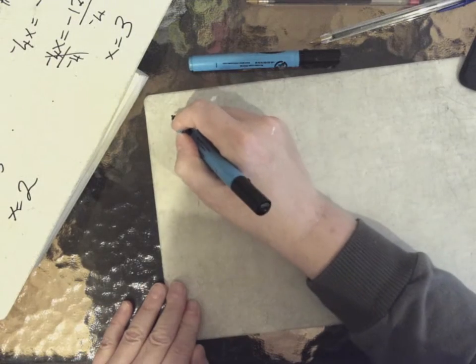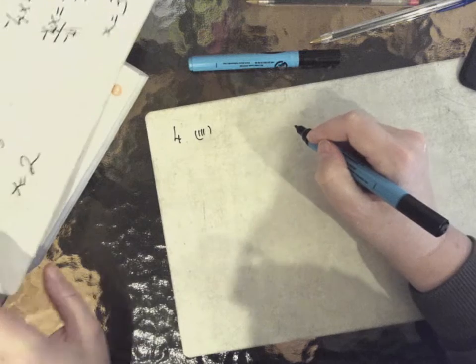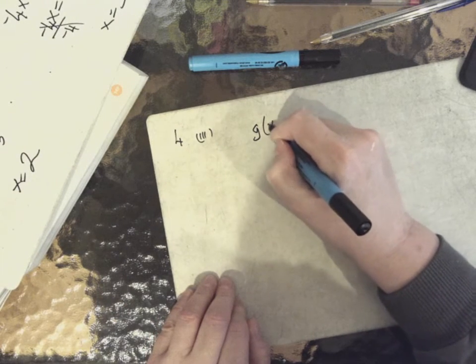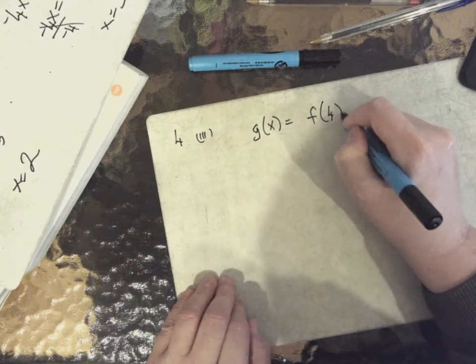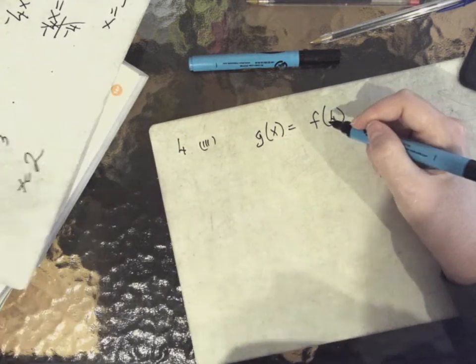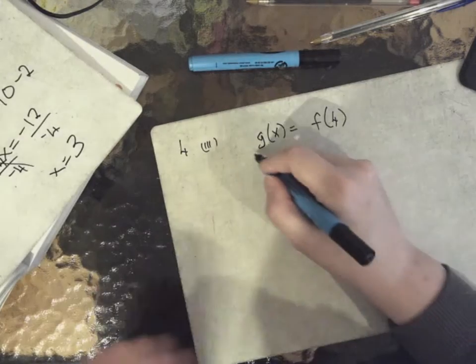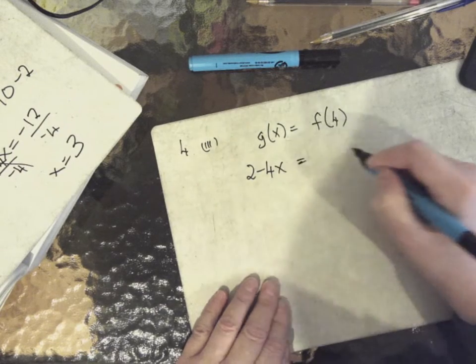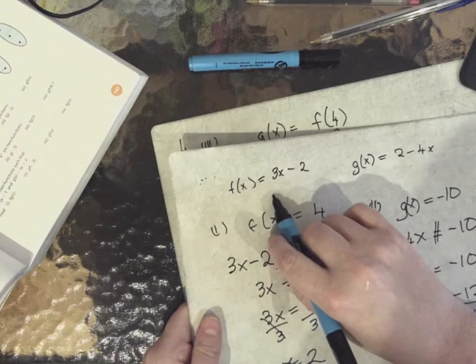It's 4 part 3 I'm on to now, and 4 part 3 asked me to do g of x equals f of 4. So basically g of x is what they give us up at the top. So g of x up at the top, they told me g of x was 2 minus 4x. Now f of 4 means in f, everywhere you see an x, stick in a 4.